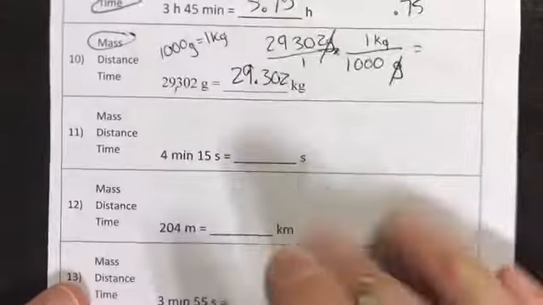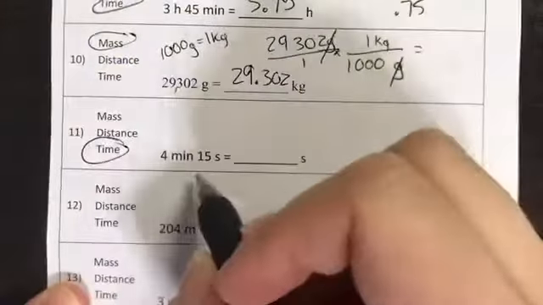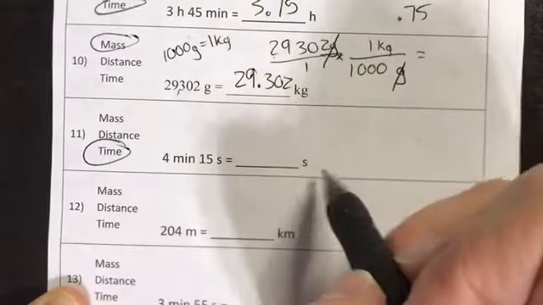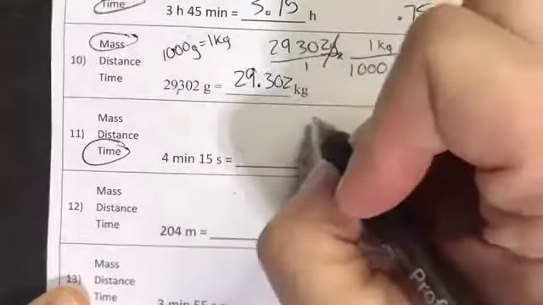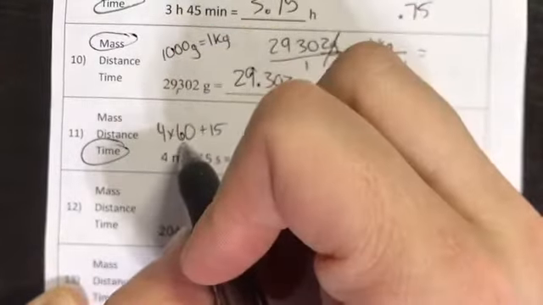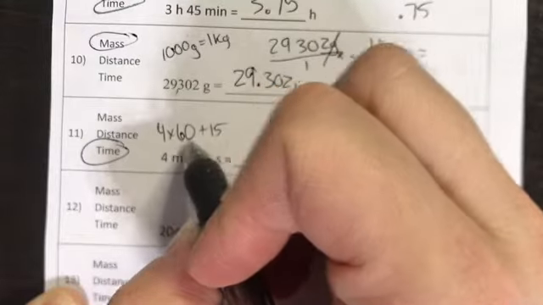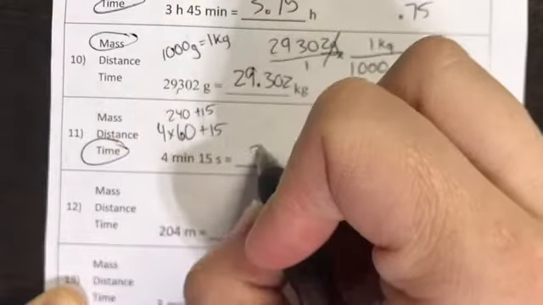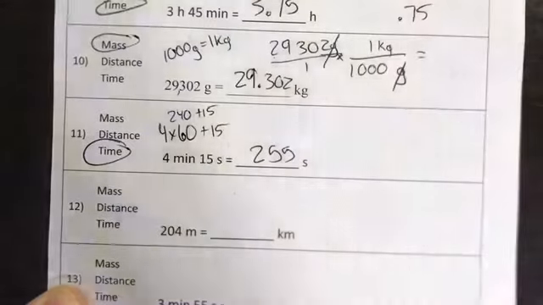Okay, next we've got 4 minutes, 15 seconds. We're dealing with time. We're doing a small fraction, small amount of time rather than a large. We're not dealing with hours, we're dealing with minutes, so we want to convert all to seconds. So 4 minutes times 60 seconds each plus 15 seconds more. So 4 times 6 is 24, so 240 plus 15 more gives us 255 seconds.